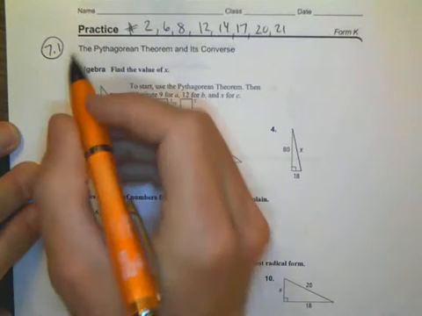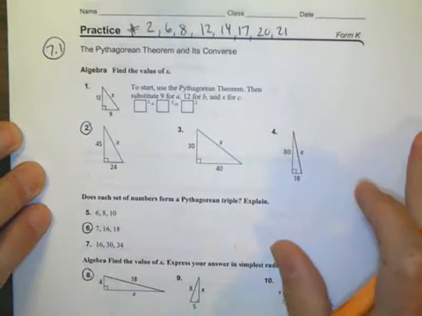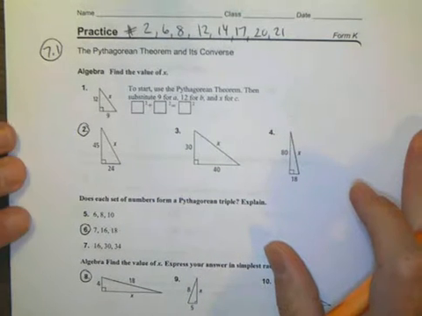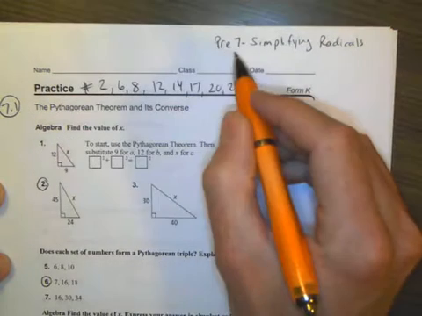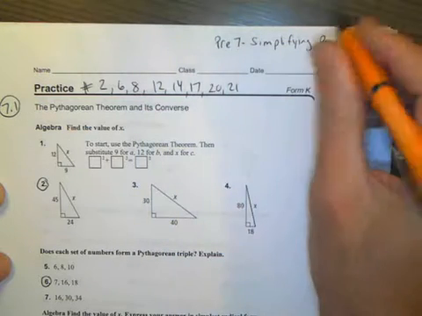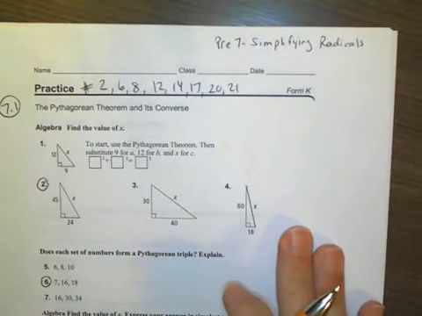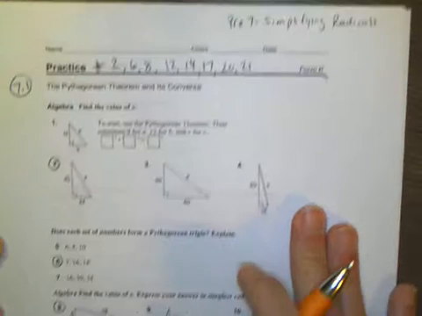Okay, this is Math 2, Unit 7, Lesson 1. Before we begin, I would really encourage you guys, if you're struggling with the radicals and how to work the radicals and simplifying them, to go back and watch the video called Pre-7 in your grid called Simplifying Radicals. It's on our YouTube channel, so you can watch it there as well. And that will go through how to work with radicals, because you're going to have a lot of radicals in this sheet and the ones to come. So make sure you're comfortable knowing how to use them there.